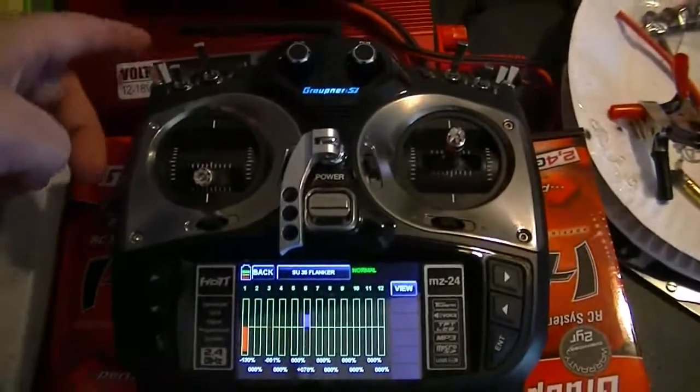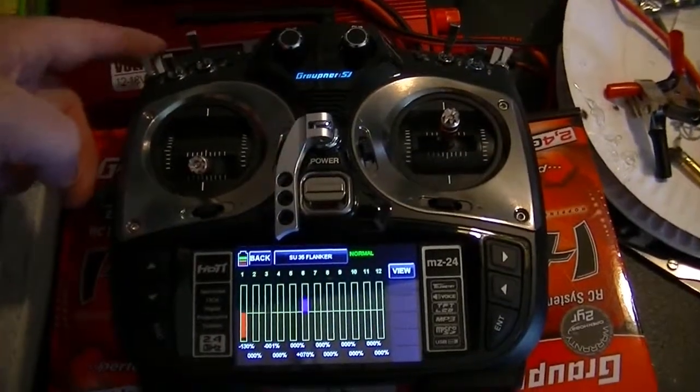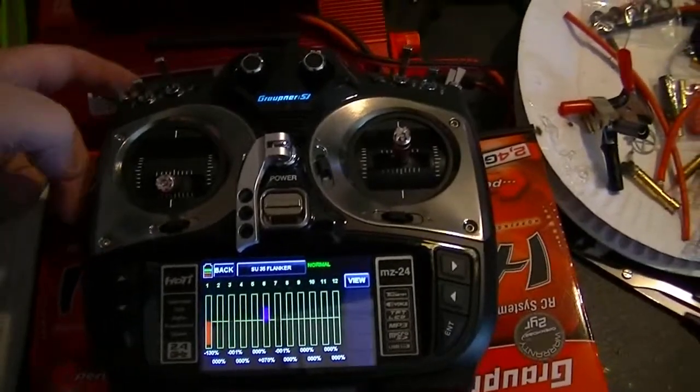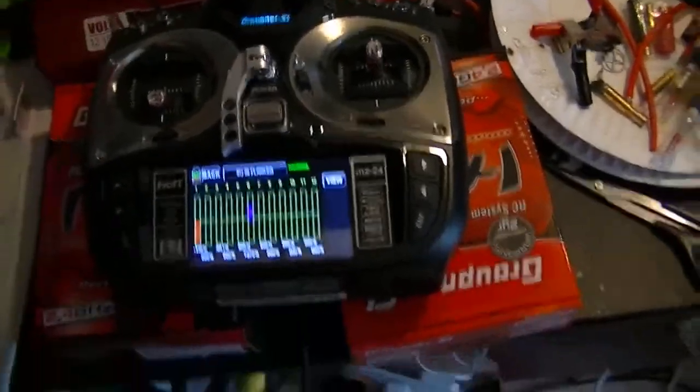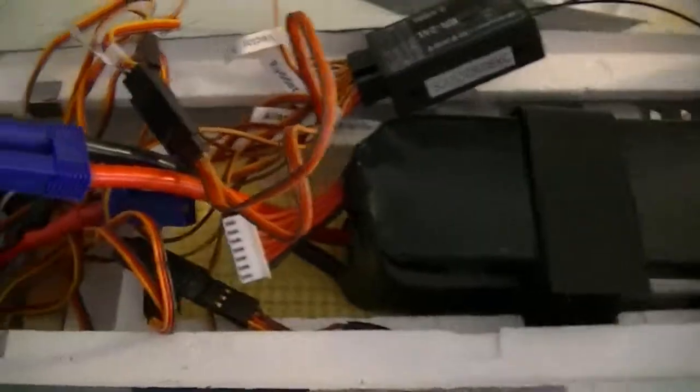So that switch up here I assigned for my vectoring. When I want it on, I just flip it on and thrust vector works, and I turn it off when I don't want it. I just want to fly it normally. So that's essentially how you can do thrust vectoring.